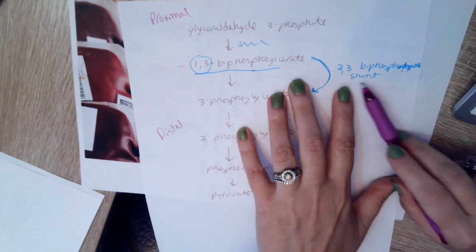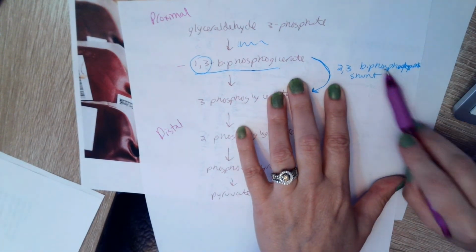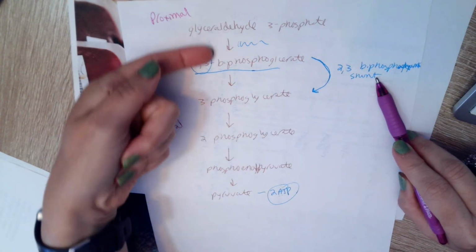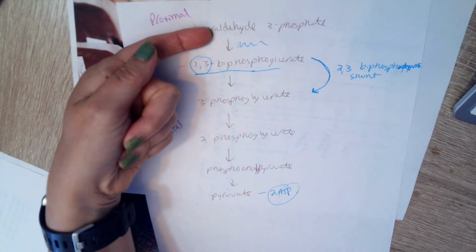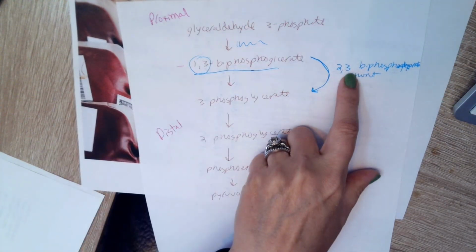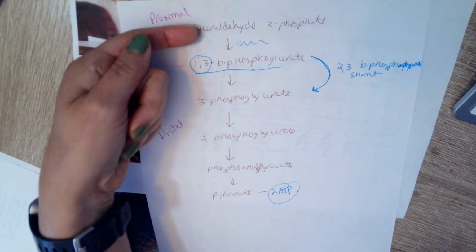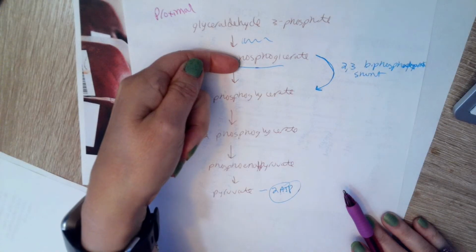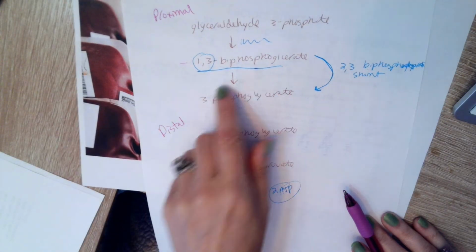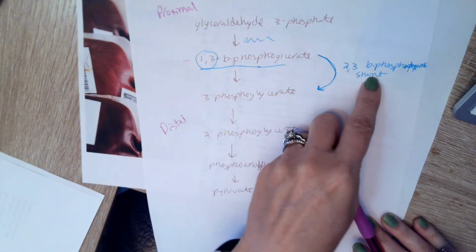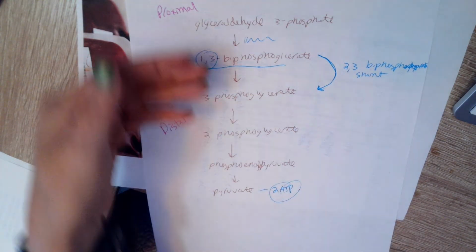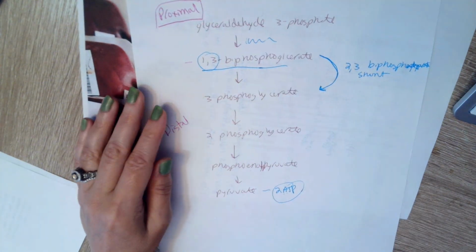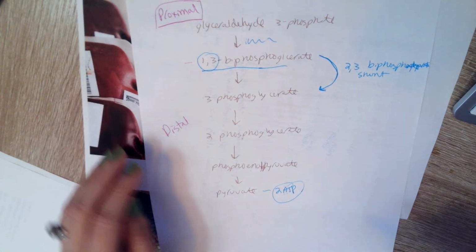So if we're thinking about what might affect our concentrations of biphosphoglycerate, anything that goes wrong with glycolysis proximal to the shunt can affect the concentration here. So if we are lacking the enzyme that converts glyceraldehyde into 1,3-biphosphoglycerate, well then, if we don't have 1,3-biphosphoglycerate, we're going to have a hard time getting 2,3-biphosphoglycerate. That would be a problem. Any problems proximal would be a problem.